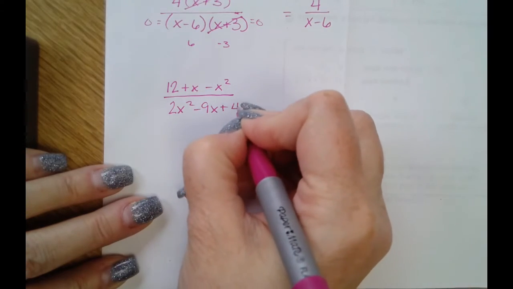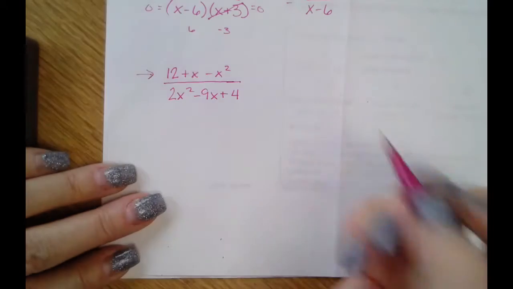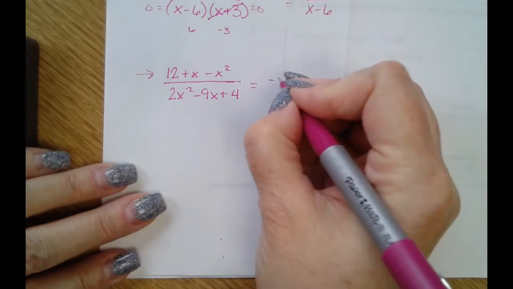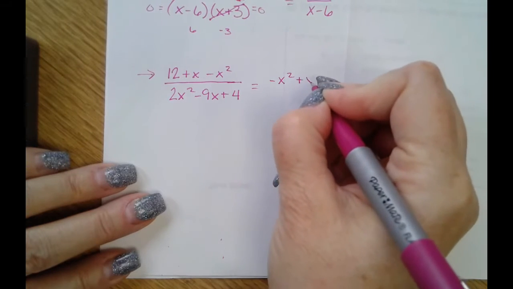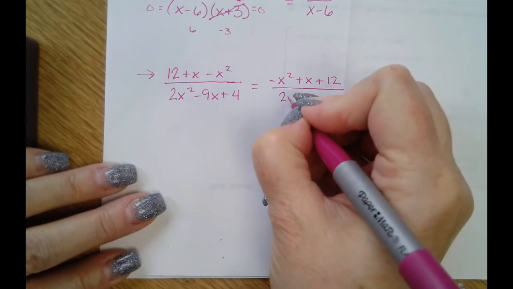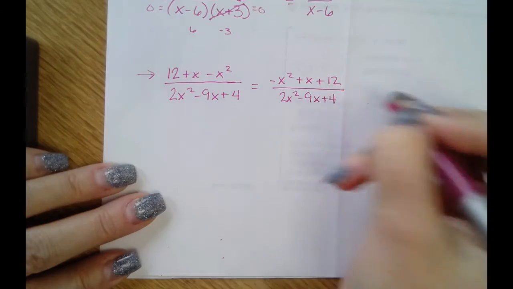And then the other thing that we did in class today, because my recording won't save, is I factored out this negative. So I now have negative and then x squared minus x minus 12 over 2x squared minus 9x plus 4.